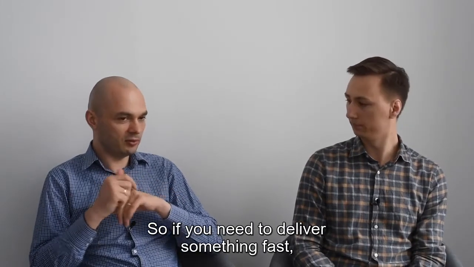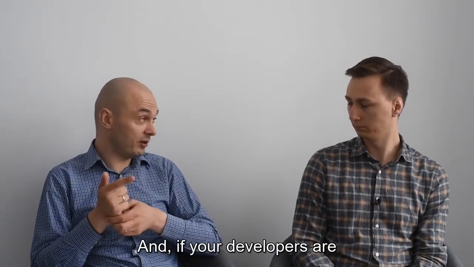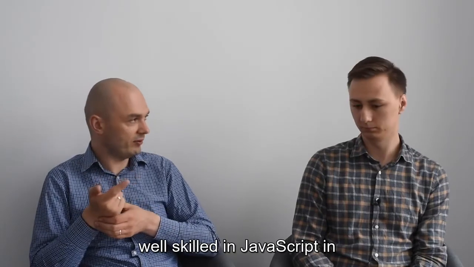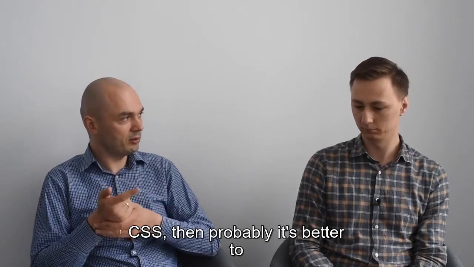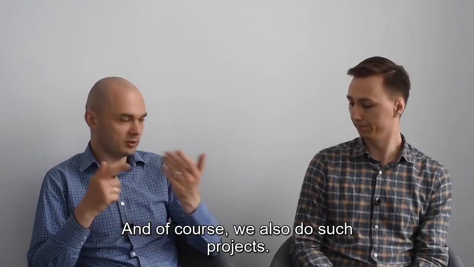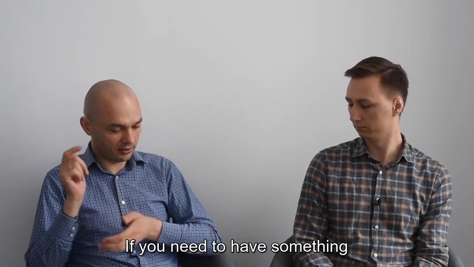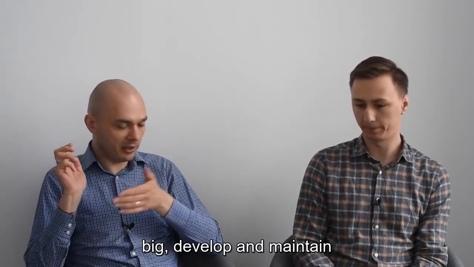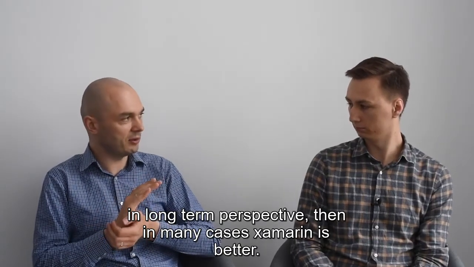If you need to deliver something fast, something that is not complicated, and if your developers are well skilled in JavaScript and CSS, then probably it's better to go with React Native. And of course, we also do such projects. If you need to have something big, developed and maintained from a long-term perspective, then in many cases Xamarin is better.